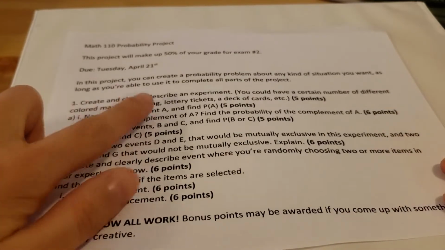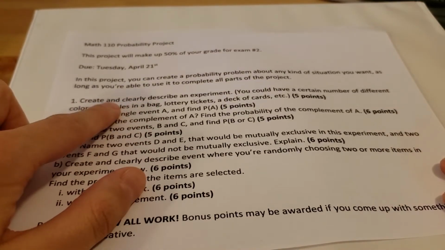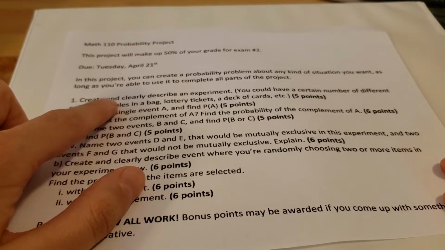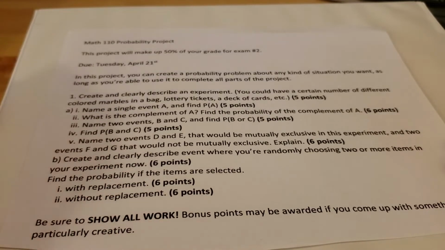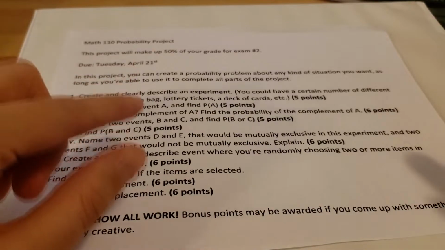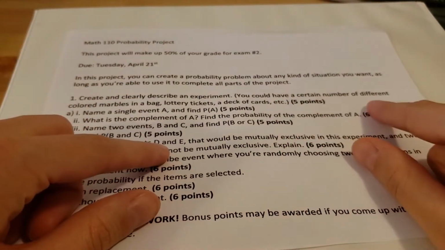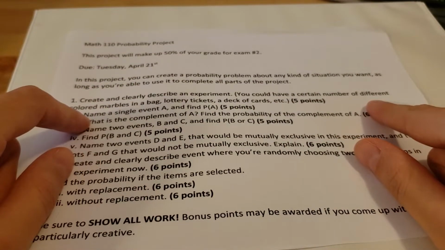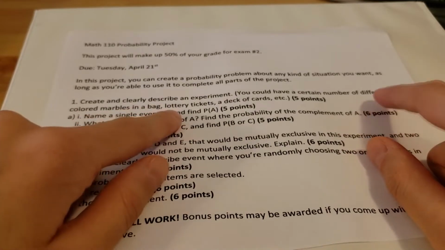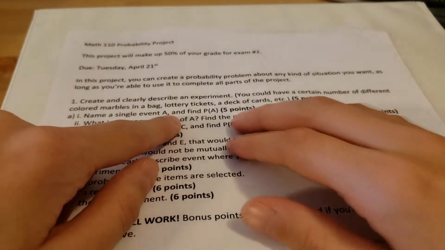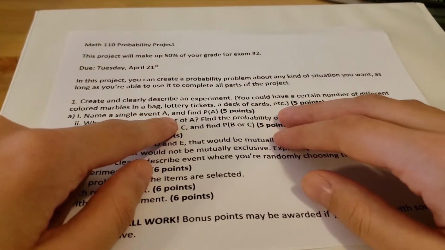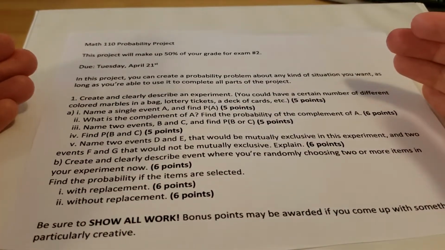Okay, so the first thing that you want to do is create and clearly describe the experiment. So this would be what possible things could randomly be chosen, or the given probabilities of certain things that could happen. So you could go with different colored marbles in a bag that also have numbers on them. You could go with some type of lottery or raffle ticket. You could go with a deck of cards. There's a whole bunch of different things you could go with.